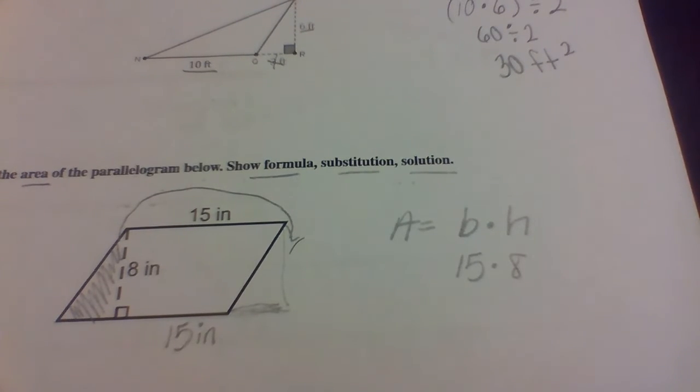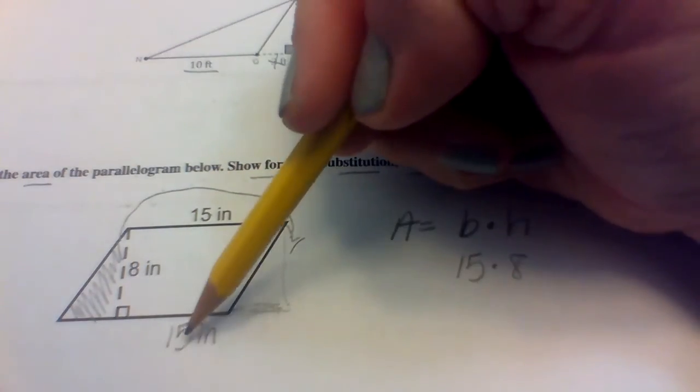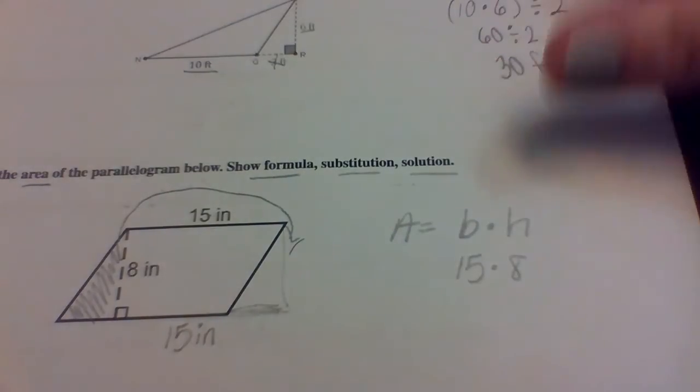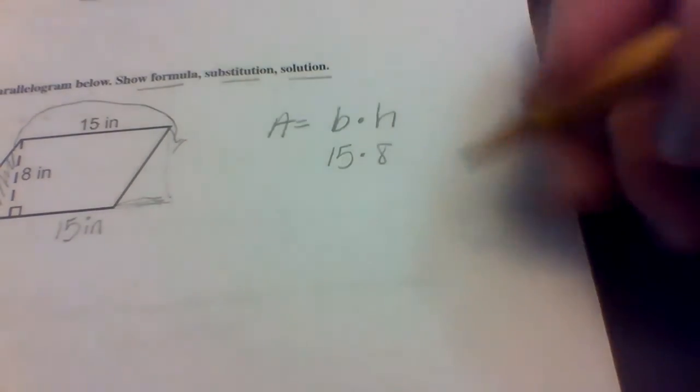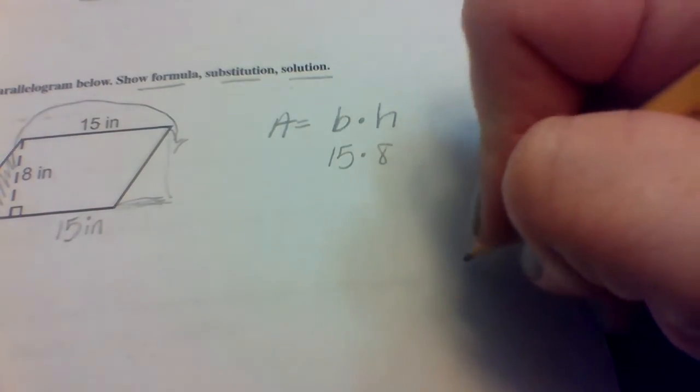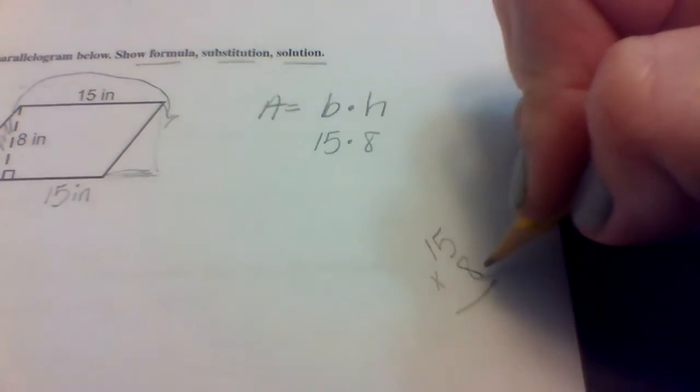Formula of a rectangle, we said, was length times width, but we could also refer to it as base times height. So we are going to go ahead and use 15 times 8. 15 here is the same as here, which would be my base, and my height is 8. So I'm going to do 15 times 8. If you don't know what 15 times 8 is, and of course you're not using a calculator, you can just work it out.